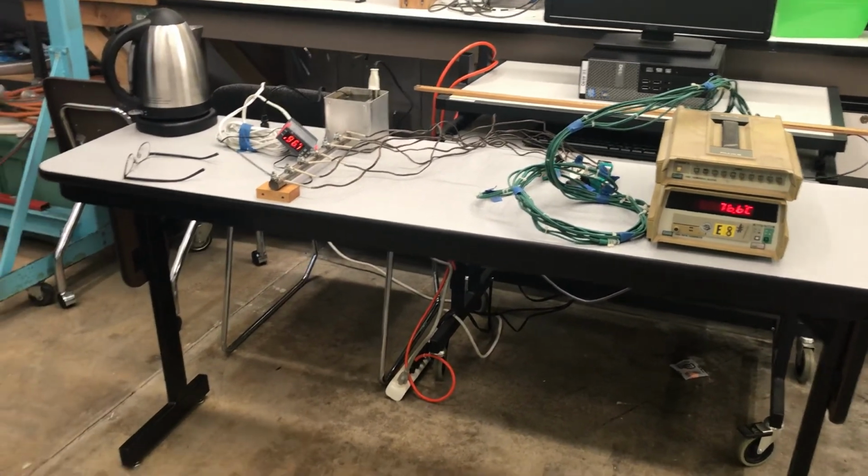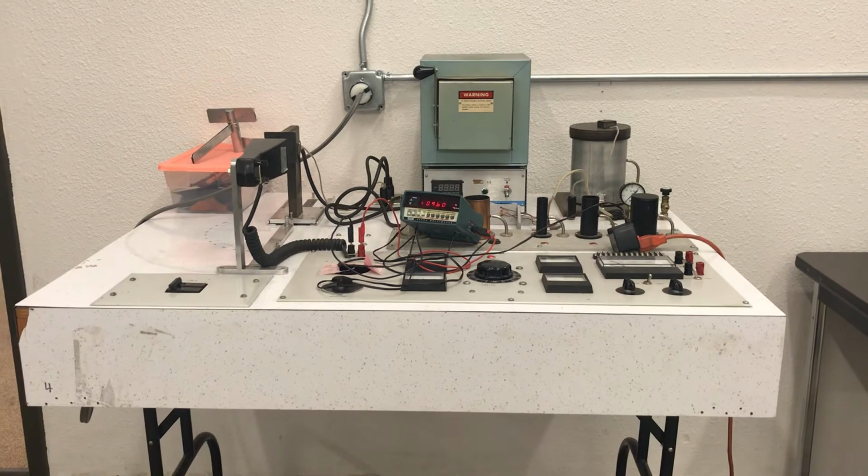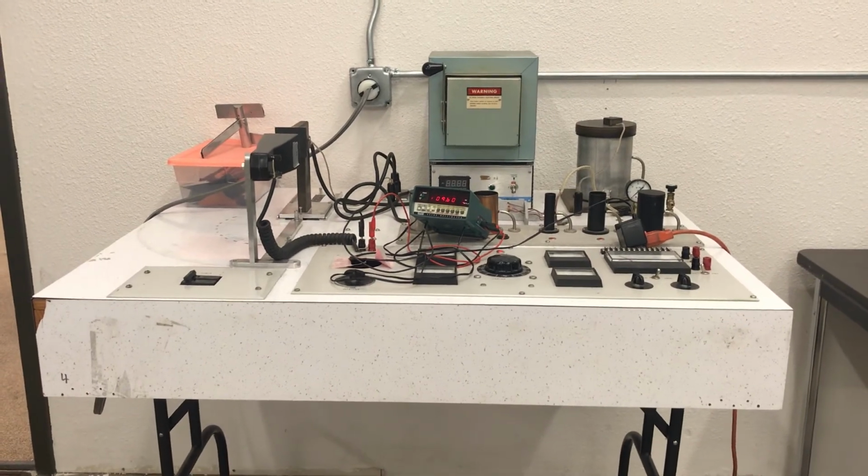Okay, it just hit 9.6. It's been fluctuating. Let's give it a minute or two and see if it stops there.